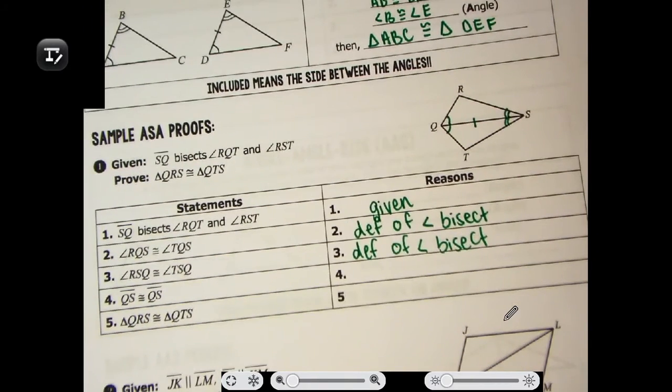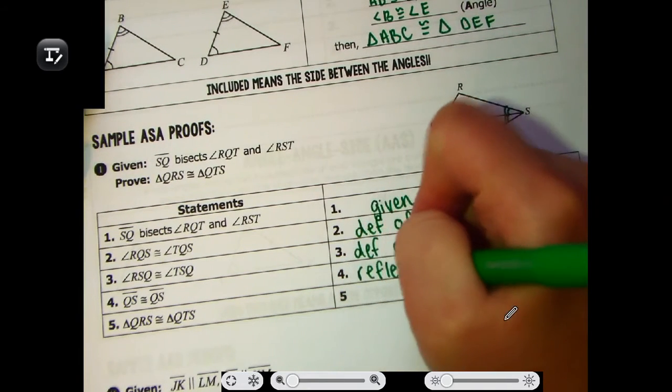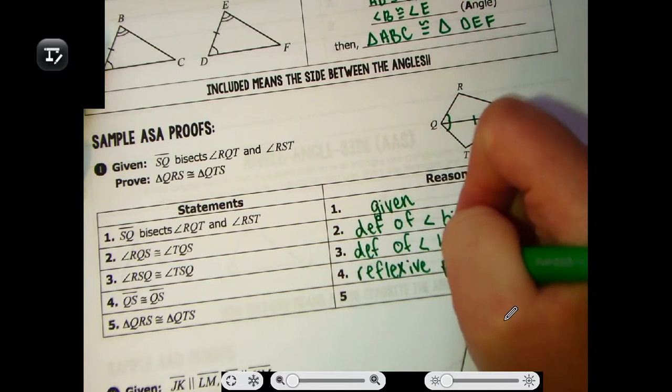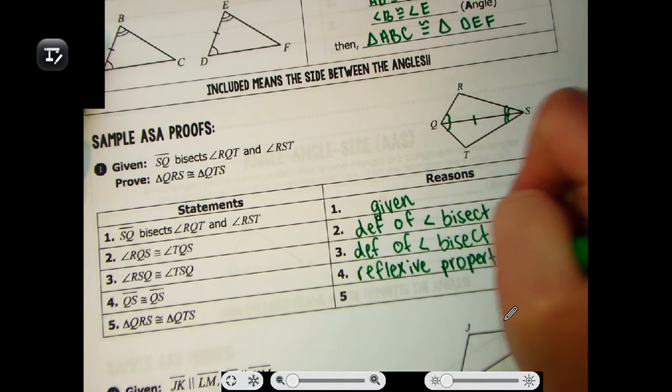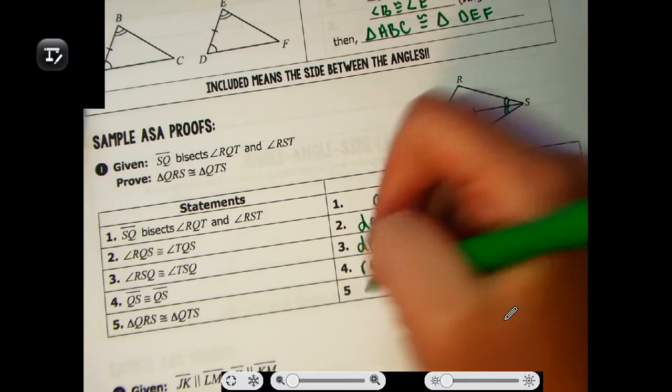So remember back to our other proofs, how do we know that that is congruent, QS to QS? The reflexive property. So same as before. So this should start to seem a little familiar. The reflexive property. So now that we have an angle, a side, and an angle, this is ASA.